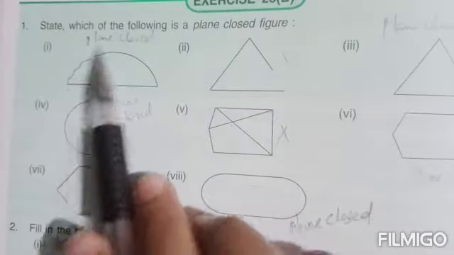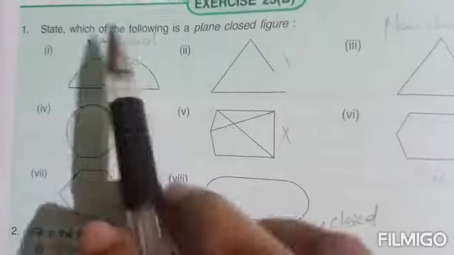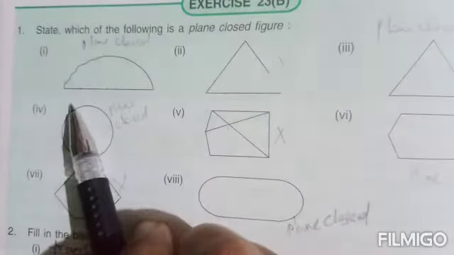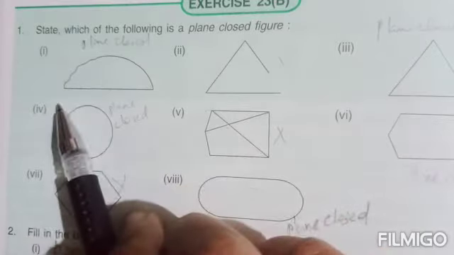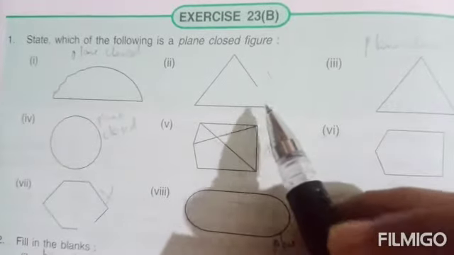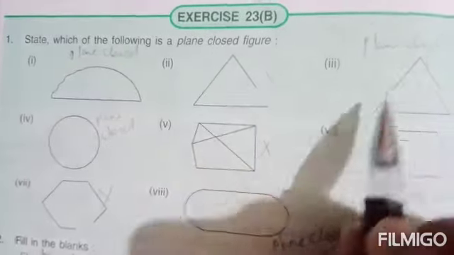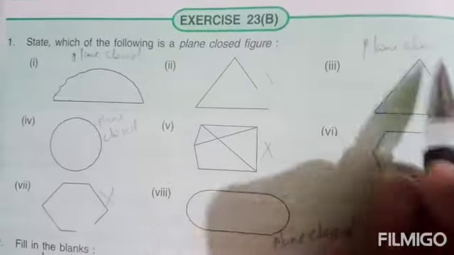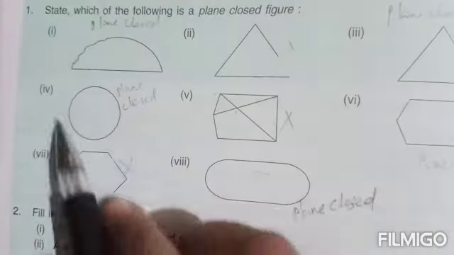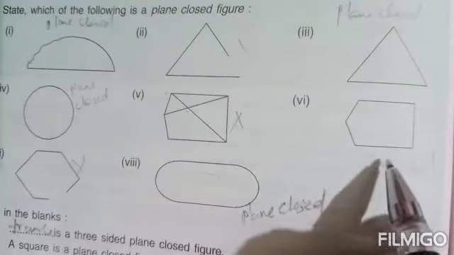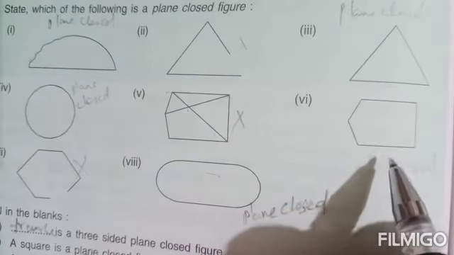So here first one, it is closed. So it is a plain closed figure. Actually no intersecting lines are there and it is closed also. So it is a plain closed figure. Okay. Second one, there is one opening. So it is not a plain closed figure. Okay. Third one, it is plain closed. You can see a triangle. Fourth one also it is plain closed, circle. Now fifth one, you can see here intersecting lines. So it is not plain closed. Okay. Sixth one, it is plain closed. Since no intersecting lines are there and it is closed, it is plain closed.